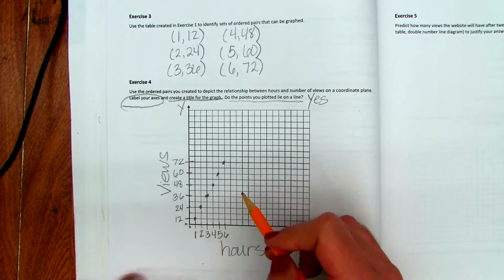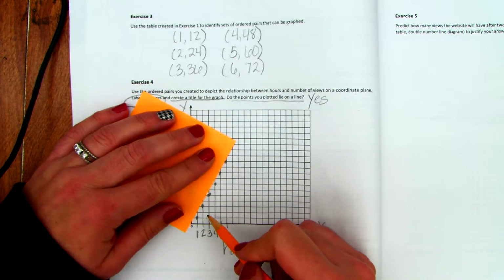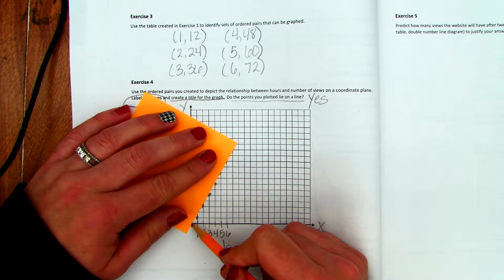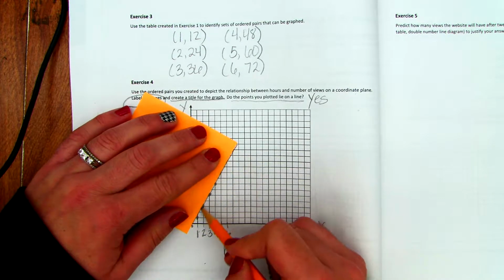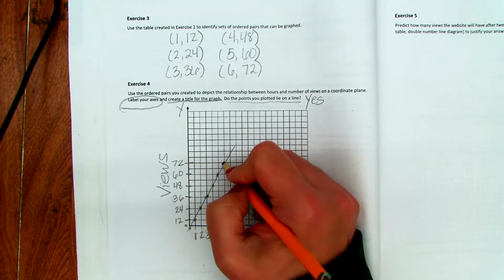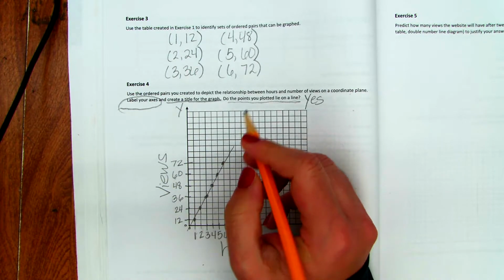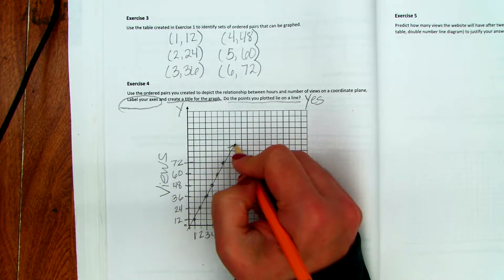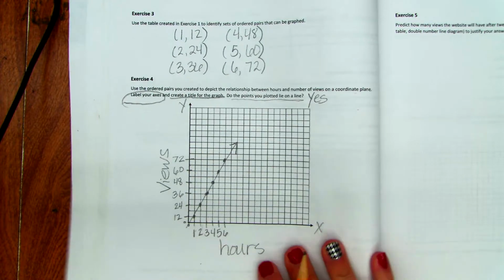Now if I take something flat like this and I run a line from 0 all the way through, they should all connect. Did it work? It sure did. It might be just a slight bit off. That's because my ruler wasn't very straight. Okay. Alright, so we've just put them on the graph. Coordinate plane. Graph, same thing.